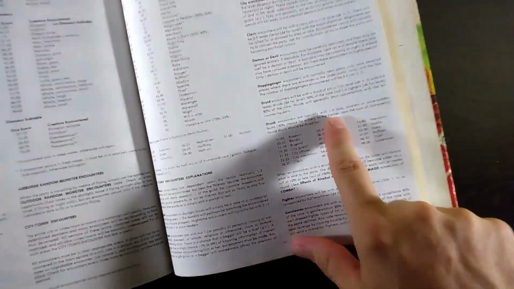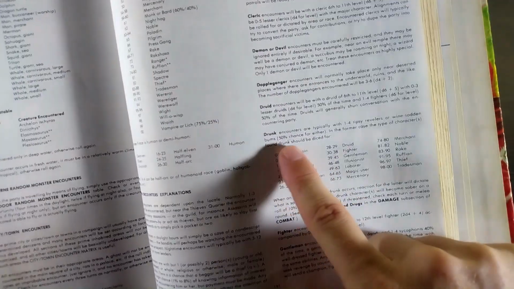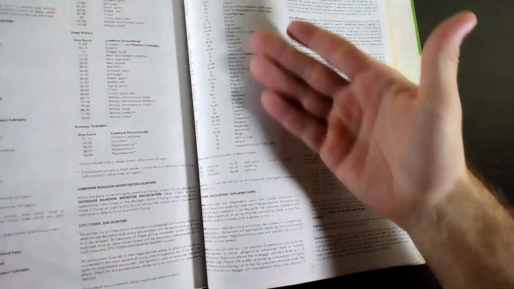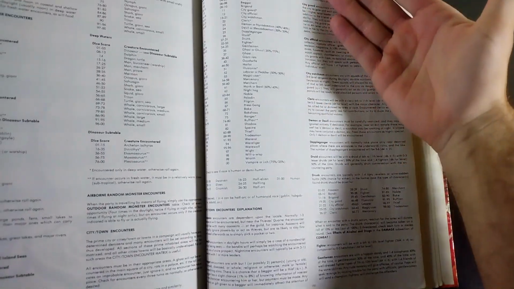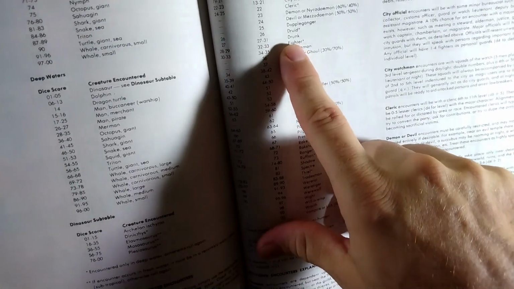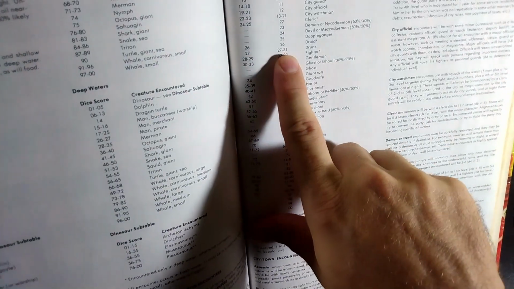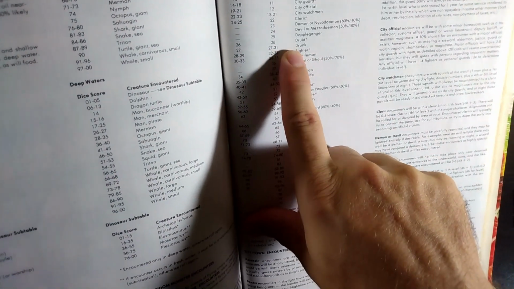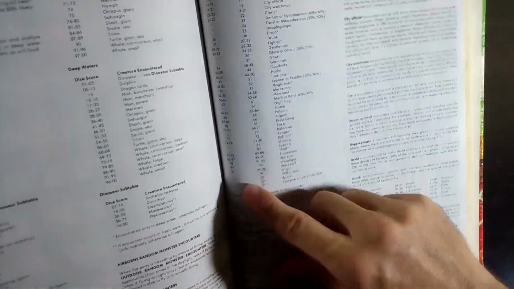Hey, we've got drunks: 1 to 4 tipsy revelers, or wine-sodden bums, right? So we've got a 50-50 chance. And one of the fun things about this, you can use this table and the descriptions of these encounters to determine what sort of world Gary is envisioning. It's one where drunks are likely to be encountered. In fact, there's a 4% chance at night and 1% in the daytime. And then we can find out, what kind is it?